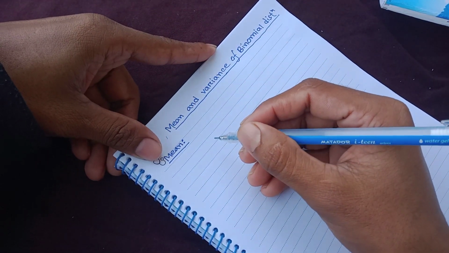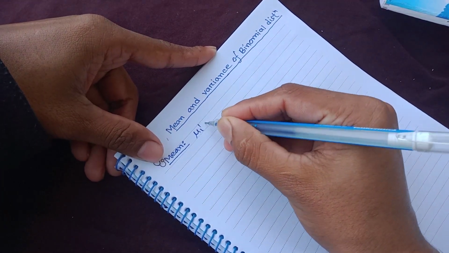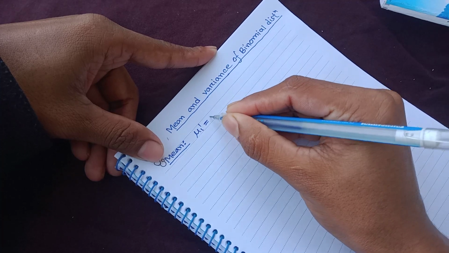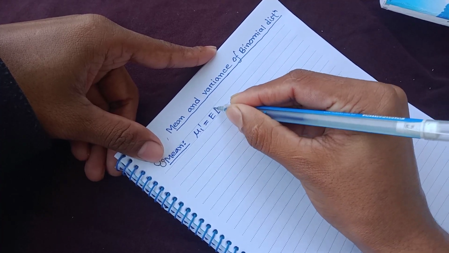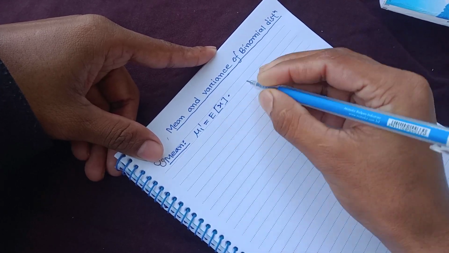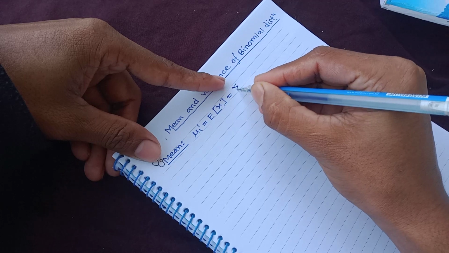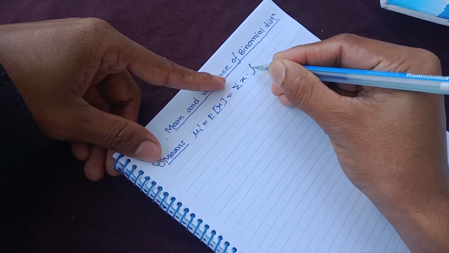So now I describe the mean. Here the mean is the first moment about the origin, mu 1 prime, equals the expectation of x. Expectation of x will be written as the summation of x into f of x.